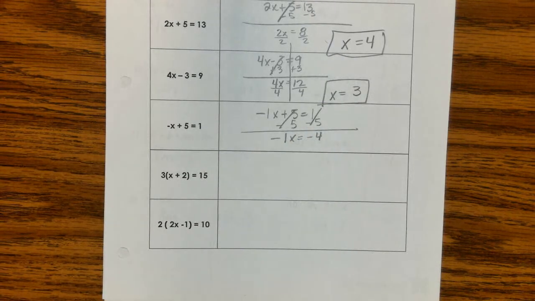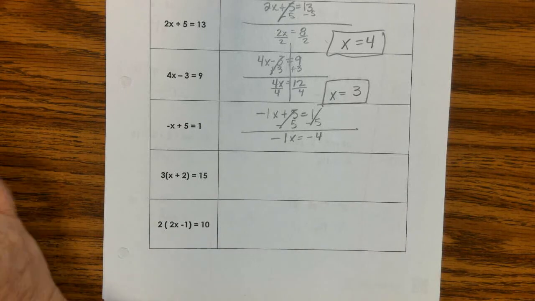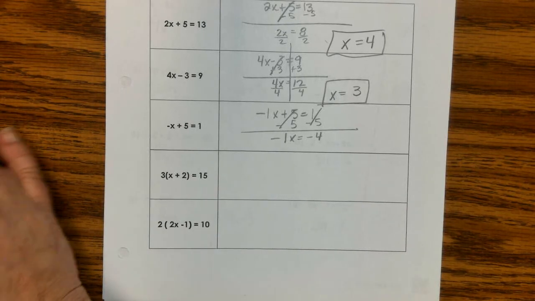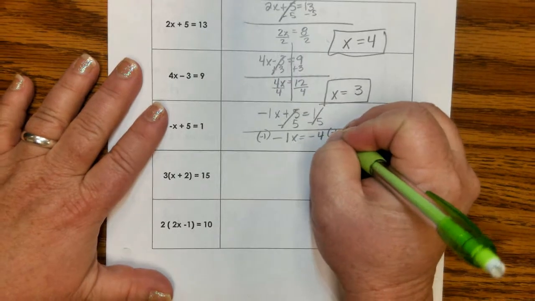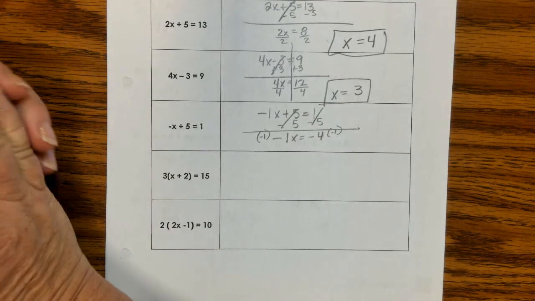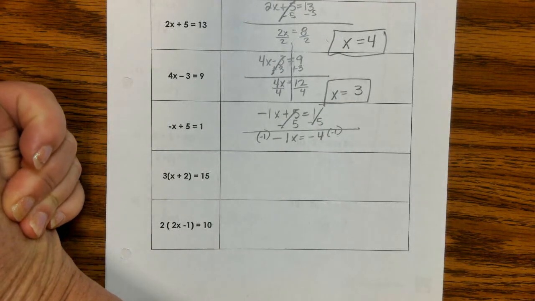Can I leave it like that? Somebody said no. Why can I not? You can never leave your variable negative. So, how am I going to undo that negative 1x and make it positive? I'm going to multiply both sides by negative 1, or I could divide by negative 1, whichever floats your boat.